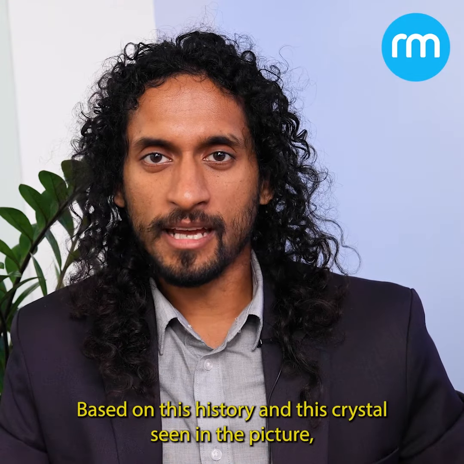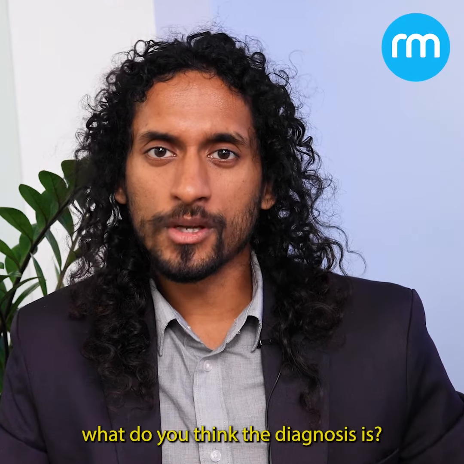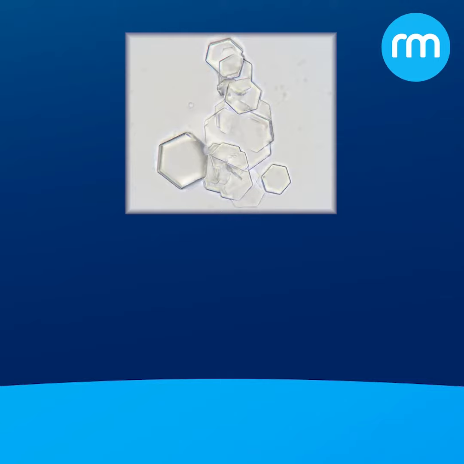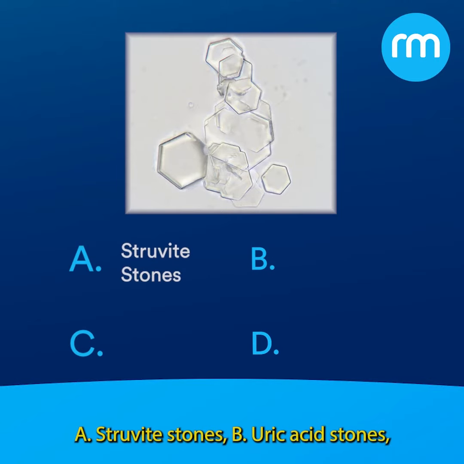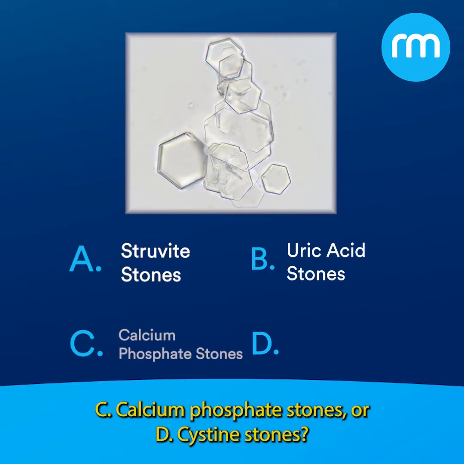Based on this history and this crystal seen in the picture, what do you think the diagnosis is? A. Struvite stones. B. Uric acid stones. C. Calcium phosphate stones. Or D. Cysteine stones.